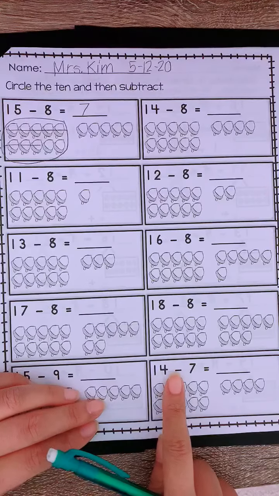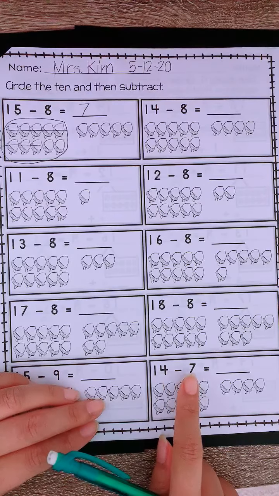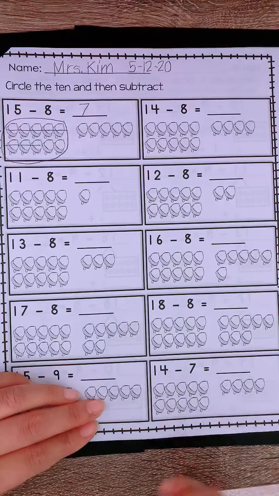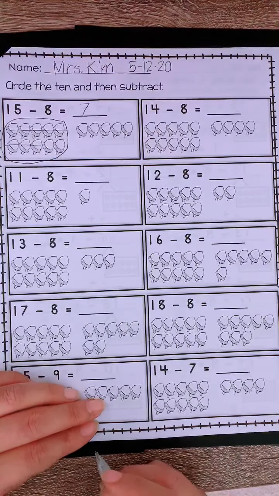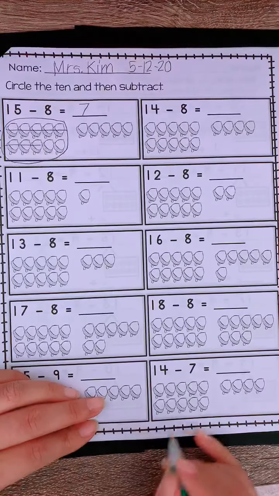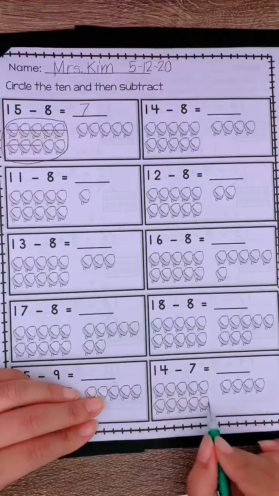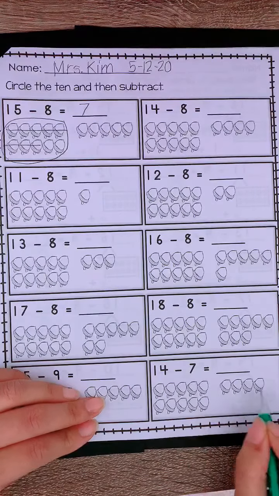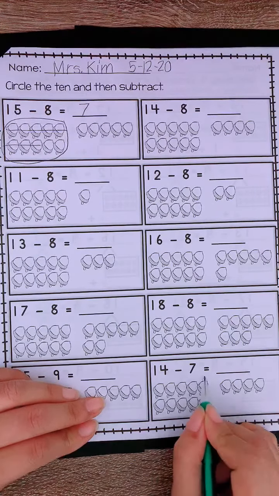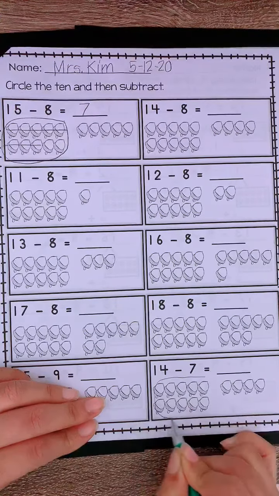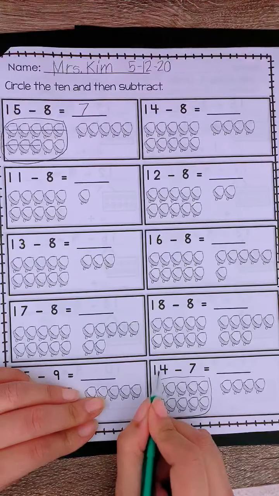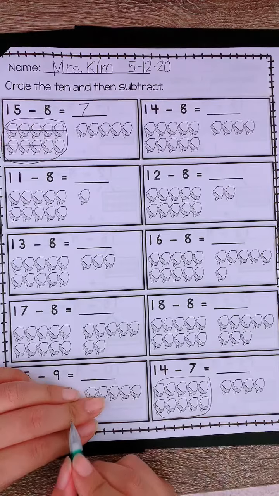We had a similar problem. I remember when I look at a 7 and a 14, I remember my doubles fact. And I know 7 and 7 make 14. But today we're just going to use our strategy. We're going to first count 5, 10, 11, 12, 13, 14. We're going to circle our 10 group. And we needed 14 because we're starting off with 14 and we're taking 7 away.